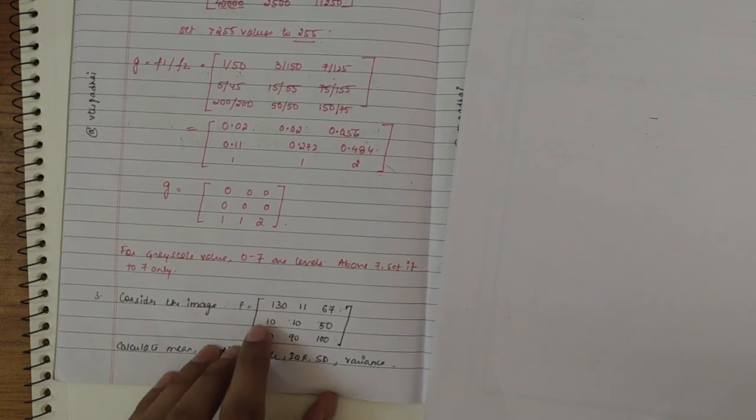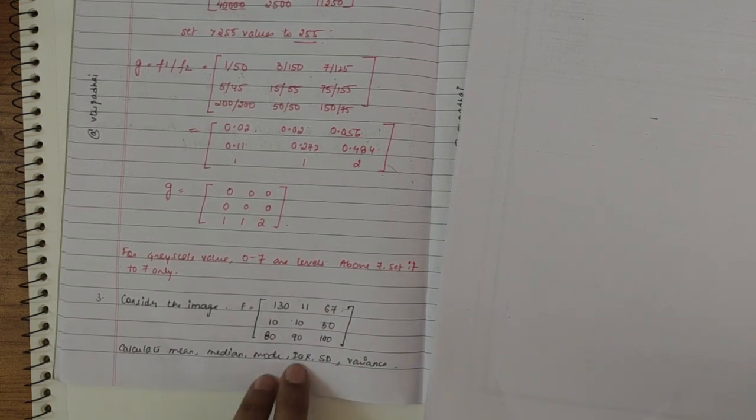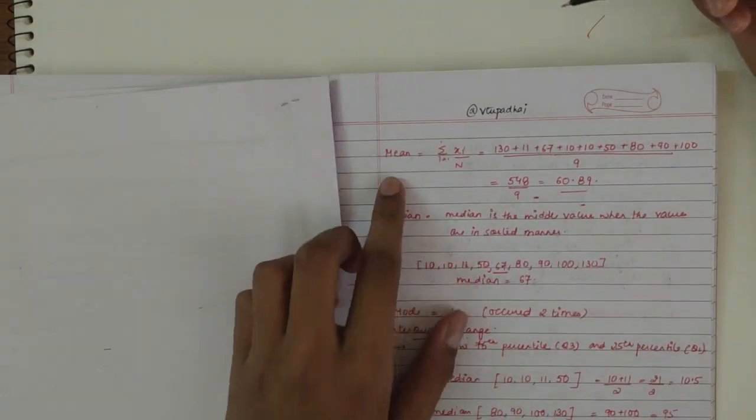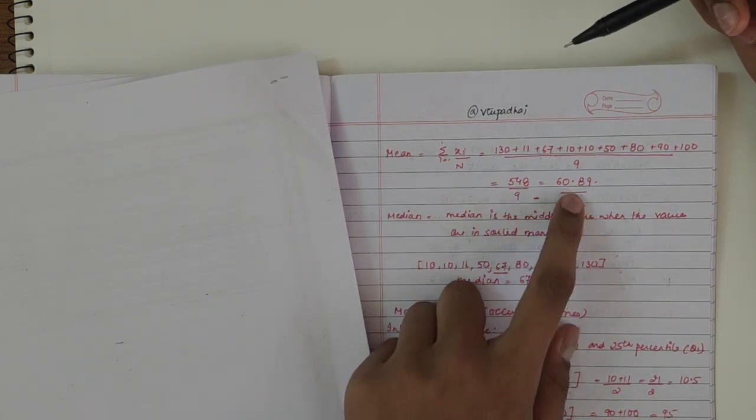Next we have a question. Consider the image grid 130, 1167. This is the grid given. We have to calculate mean, median, mode, IQR, that is the interquartile range, standard deviation and variance. How to do it? This is my formula for the mean. Just add all the terms and divide by the number of terms: 548 by 9, which is 60.89.